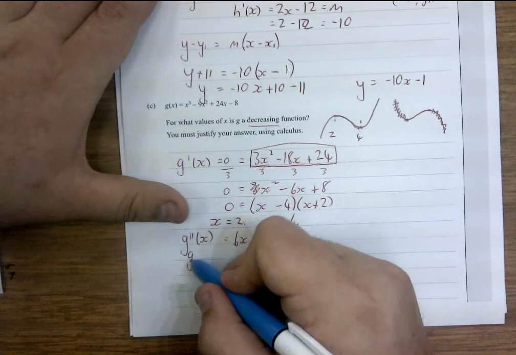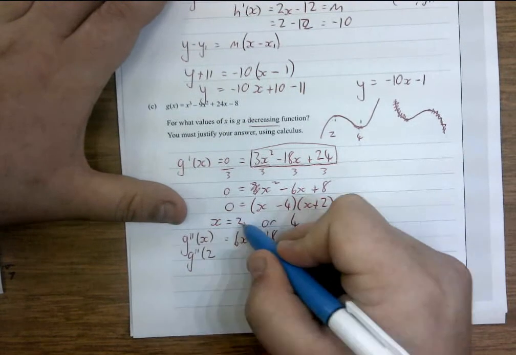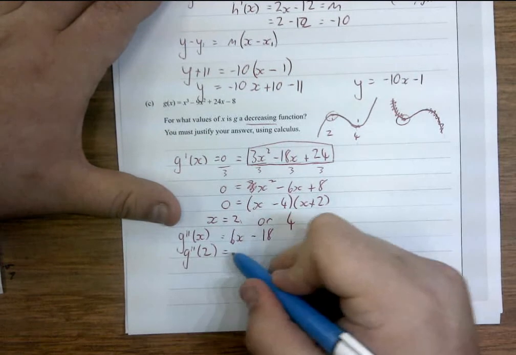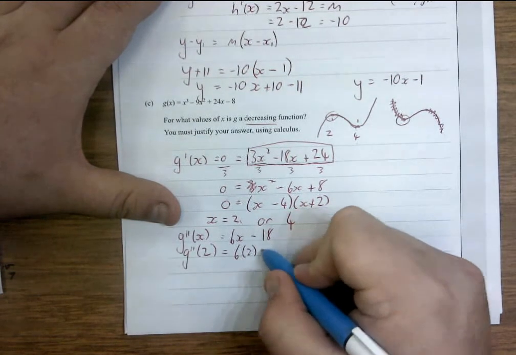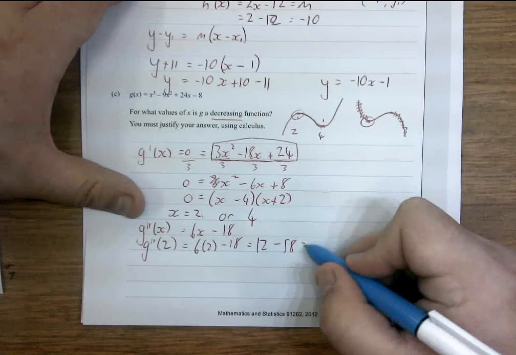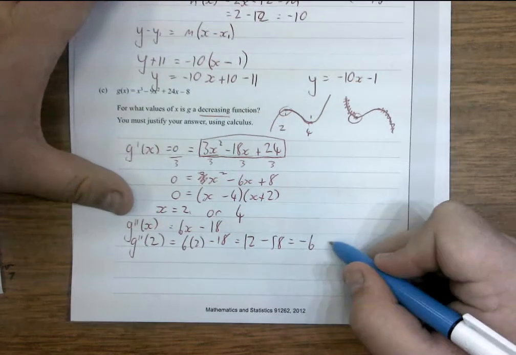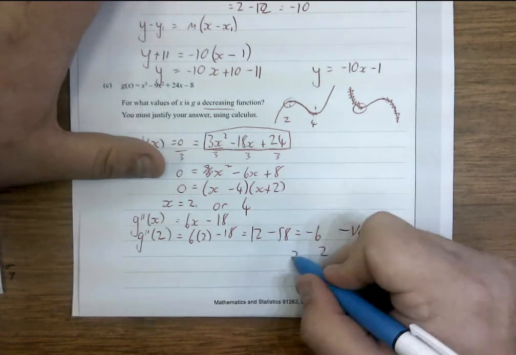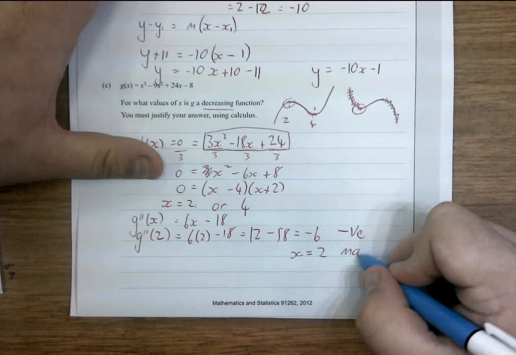g double prime at 2. So I'm going to pick this point here and find out if we have a maximum or a minimum. It equals 6 times 2 minus 18, that equals 12 minus 18, that equals negative 6. This is a negative number, therefore x equals 2 is a maximum point.